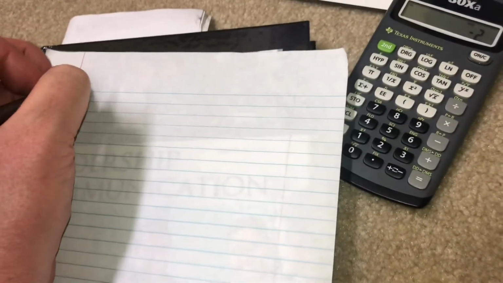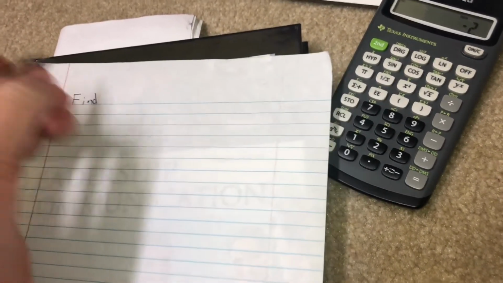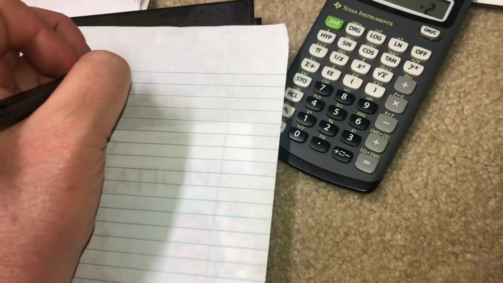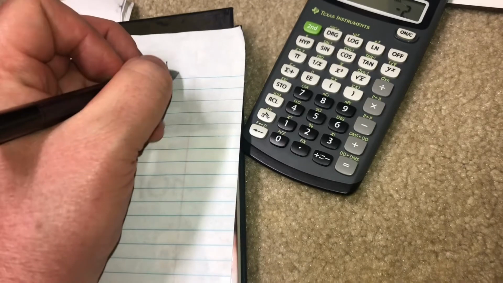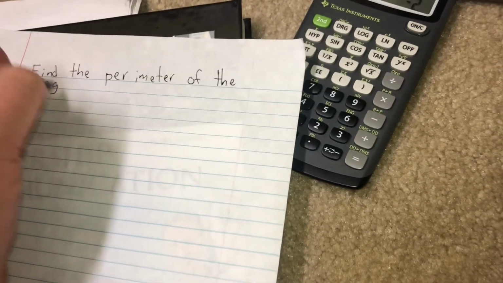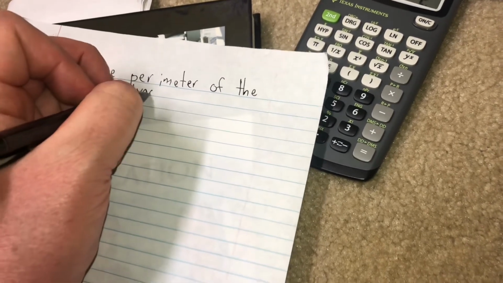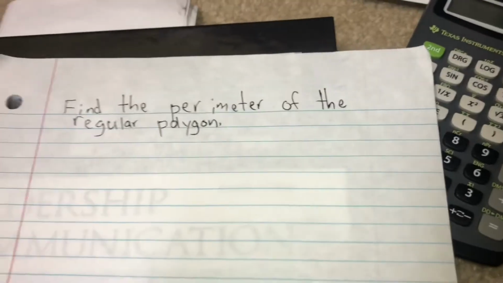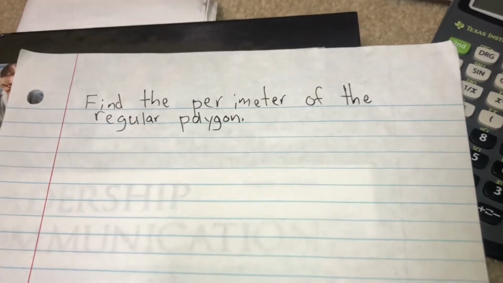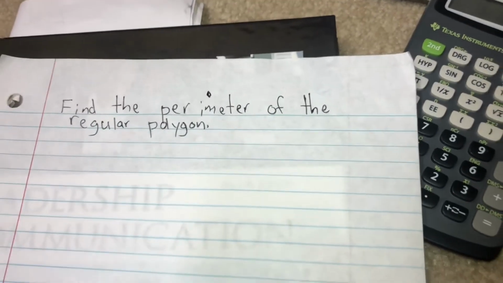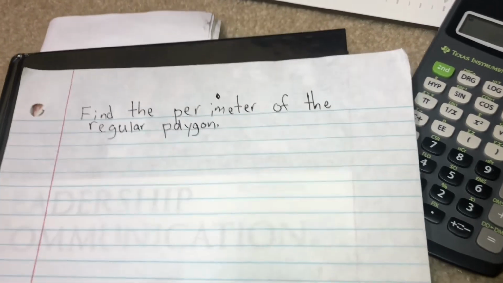All right, so I have a triangle, and what the directions are going to tell you is to find the perimeter of the regular polygon. Well, two things we want to make sure we understand. First of all, we want to make sure we understand this word right here, perimeter. Perimeter, remember, is the distance around something.